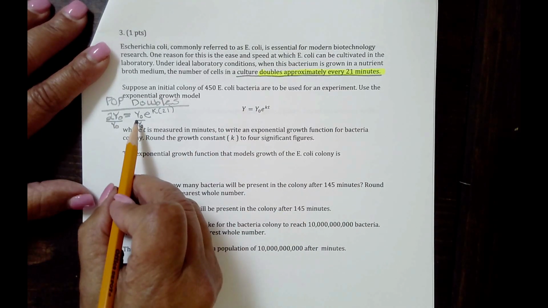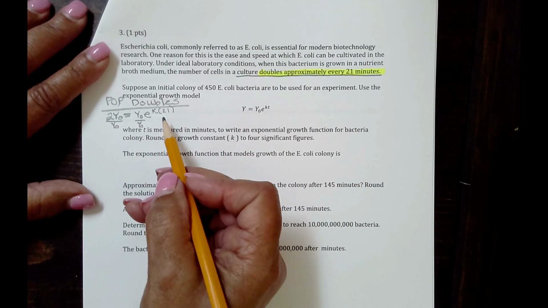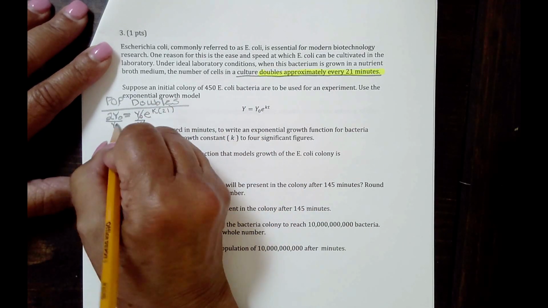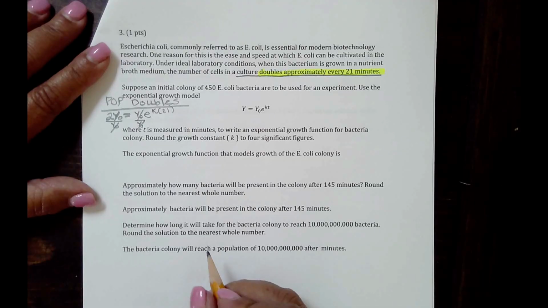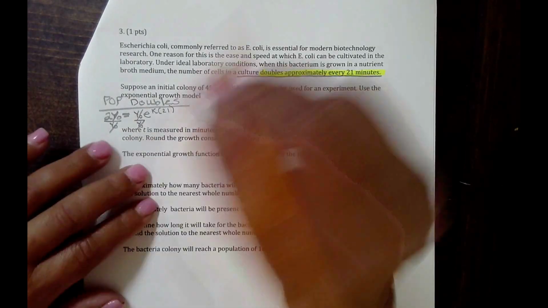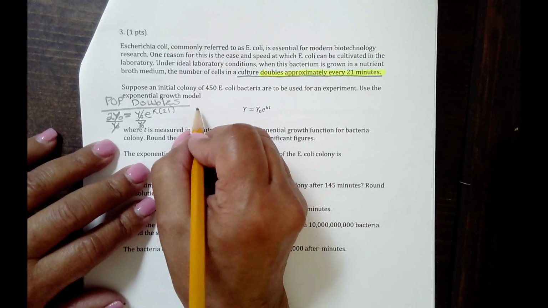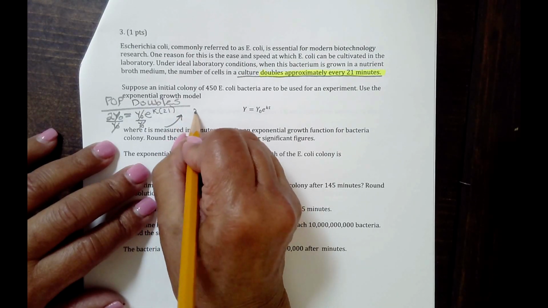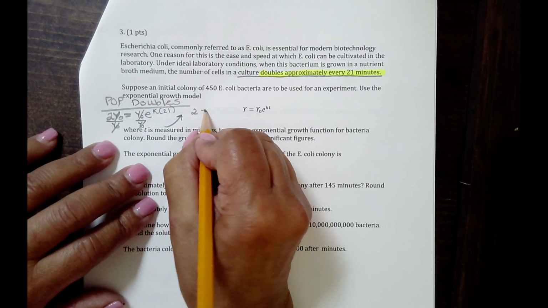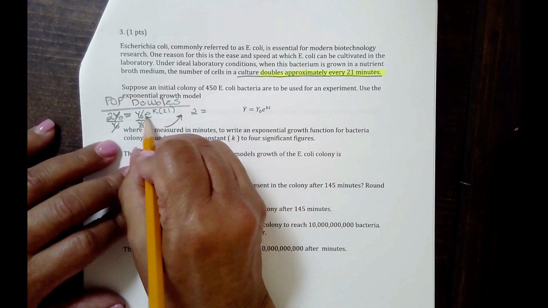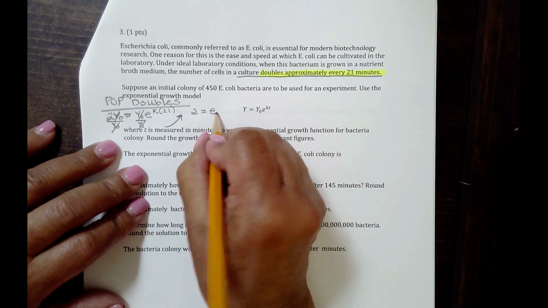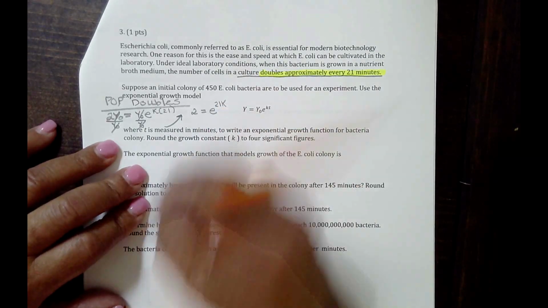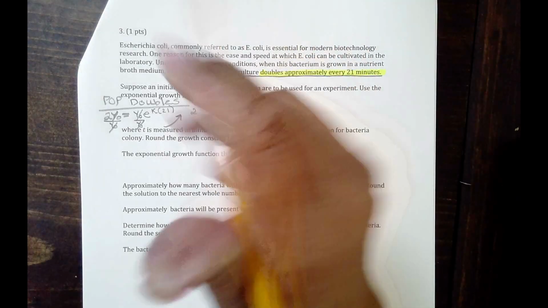You want to get that multiplier off the E so that you can solve for K. So I divided off that multiplier likewise here, and you see that you jump right into what the word double means. So you're going to have a 2 on this side, and you're going to have an E to the 21K on the other side. Okay, sort of move that over a little bit.